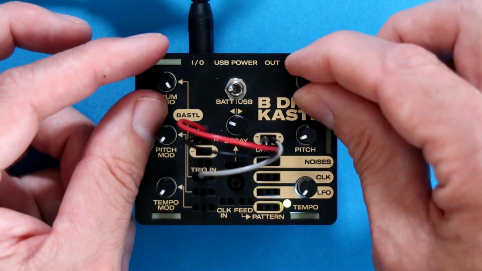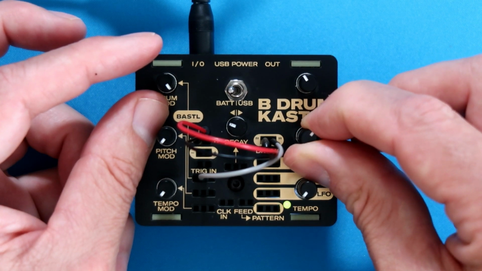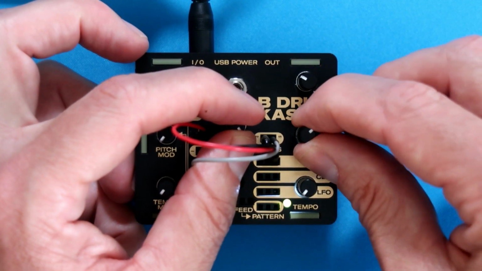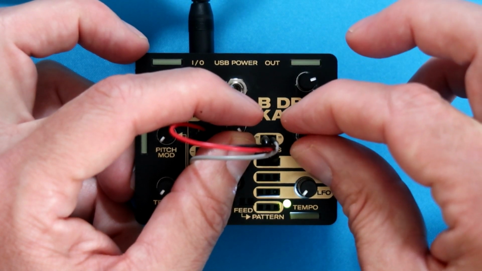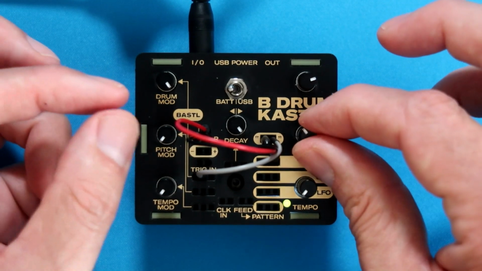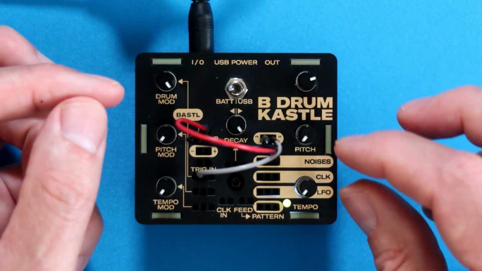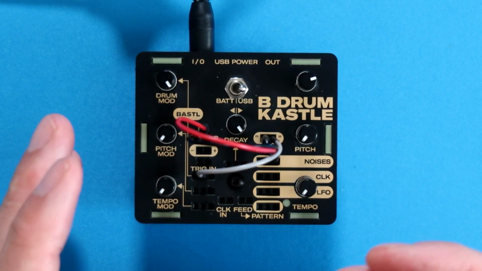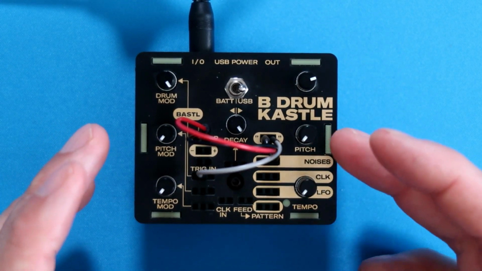Crashed it. So there's a lot with just that one concept of feeding an audio signal back into the thing that makes that audio signal in the first place.